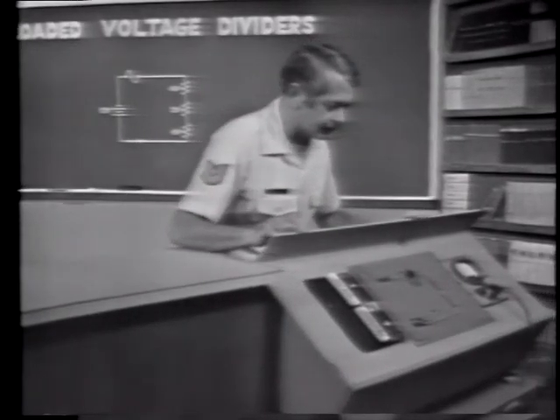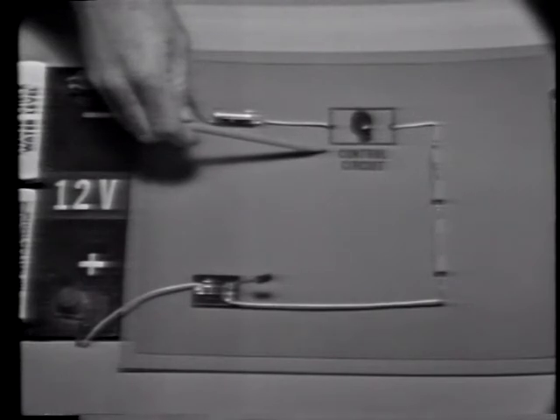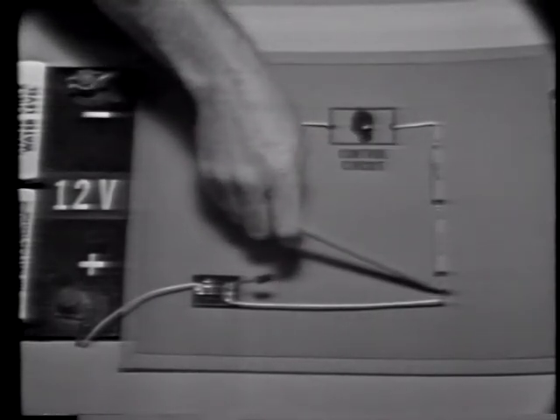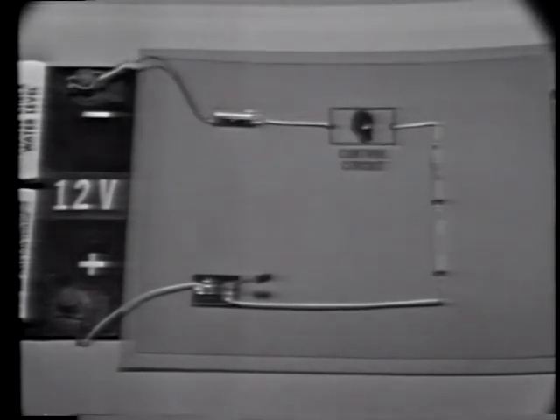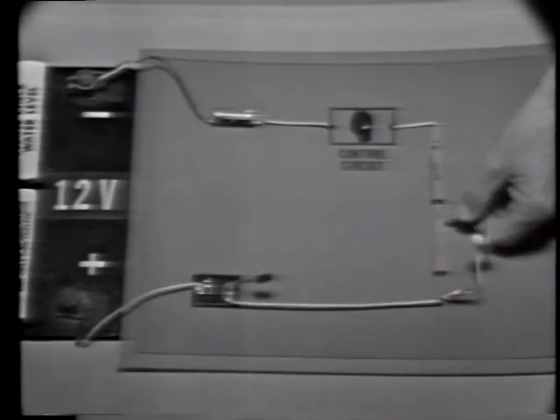Okay, this is the circuit. The key component is the control circuit. Its purpose is to maintain a constant voltage across the rest of the voltage divider, even with a changing load. We'll use bulbs to load the circuit, so I'll connect one here.